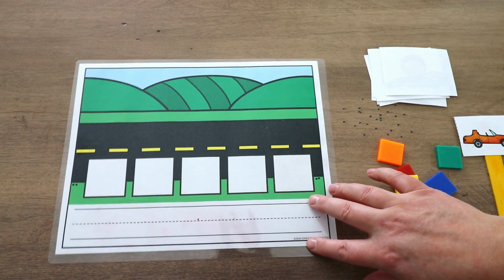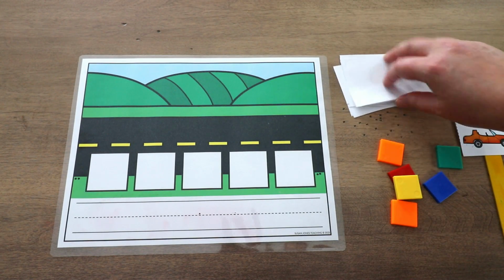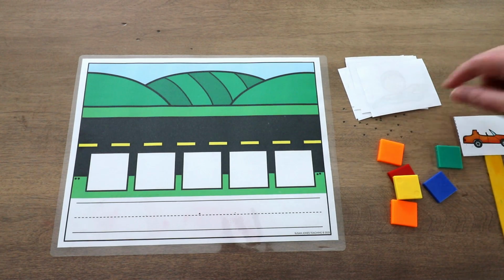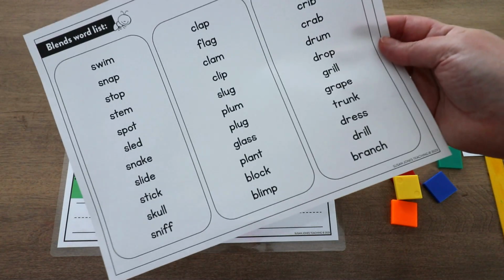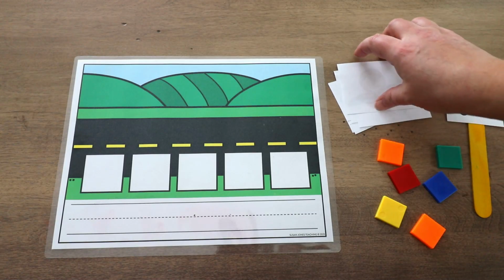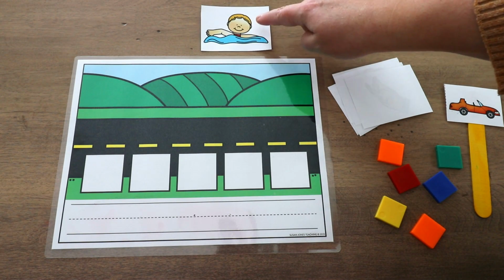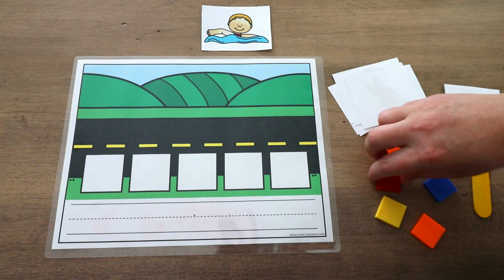Now they all work the same way, but just to show you one of the other options, this is the blends board for beginning consonant blends. Again, each one comes with a word list for you to use with your students. I have S blends, L blends, and R blends. But again, if students wanted to do this independently, they would simply flip a card. Swim, they have the meaning. Let's do the sounds.